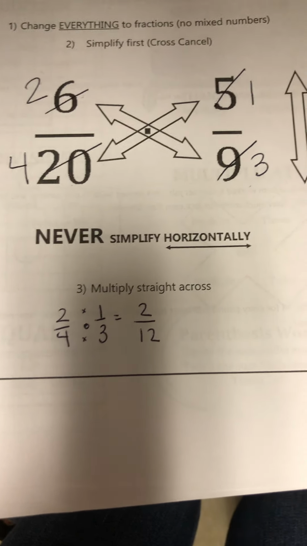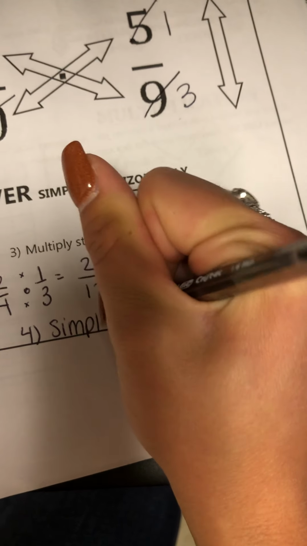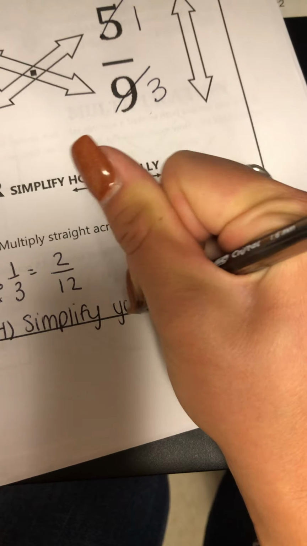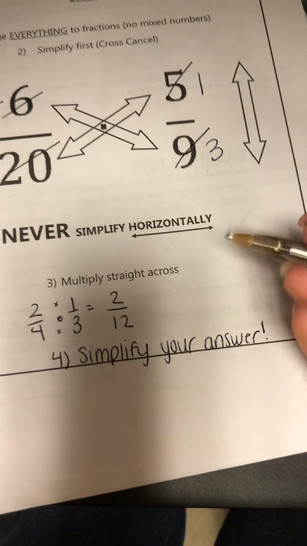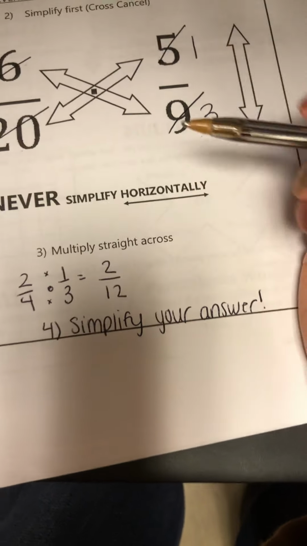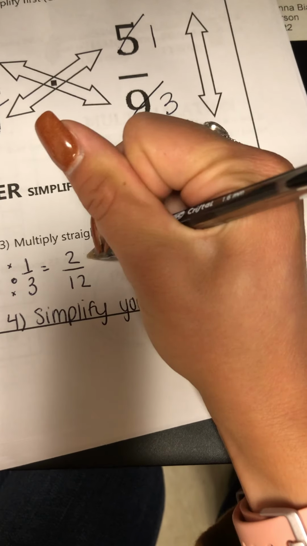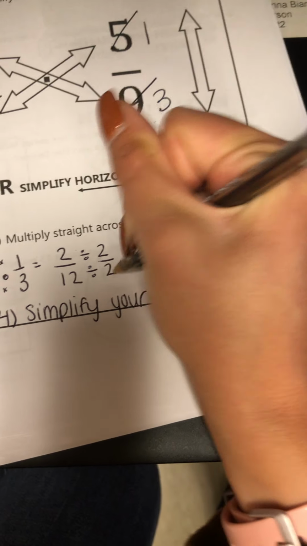Now, there's really a hidden step in this that I want you guys to write down, and that would be to simplify your fraction or your answer. Because I'm looking at 2 over 12, and I know that this is not in simplest form because they're both even numbers, and I know that 2 goes into 12. So I'm going to divide both the numerator and the denominator by 2 over 2.